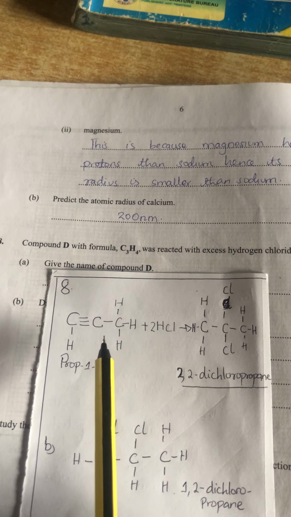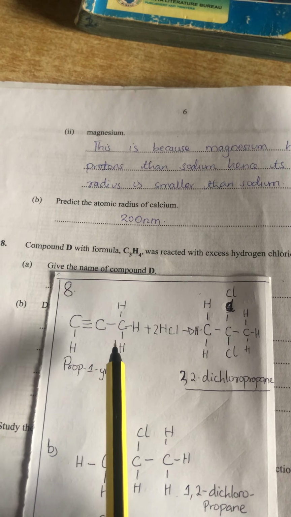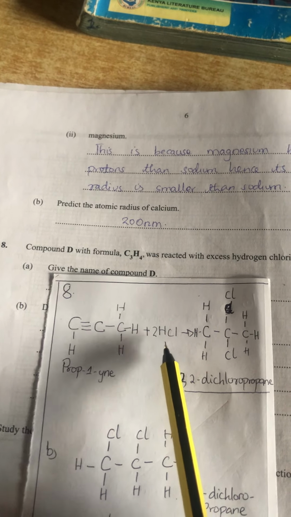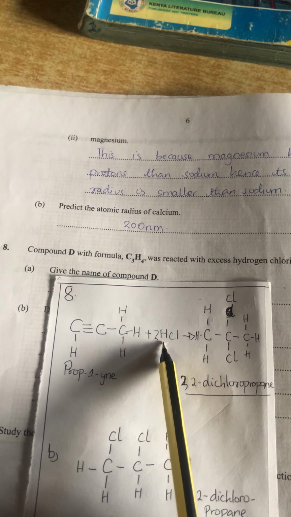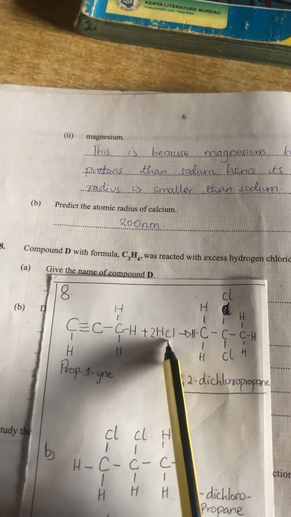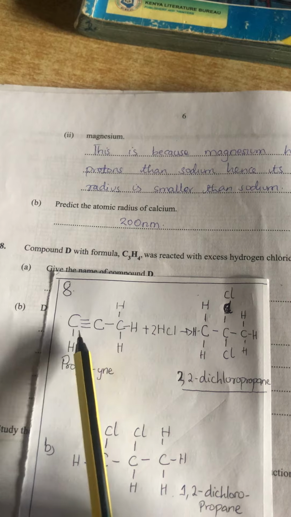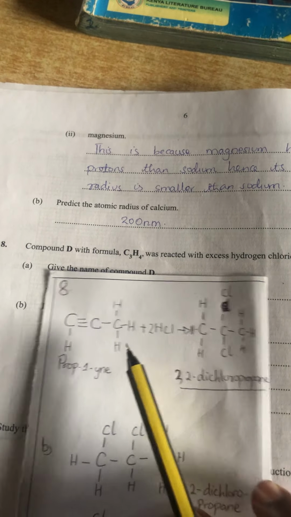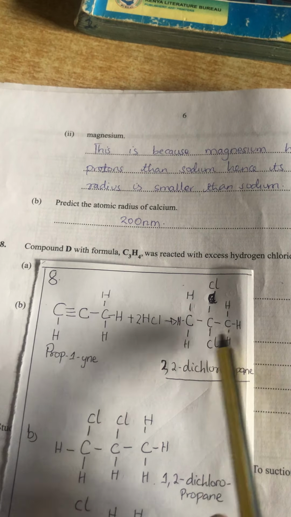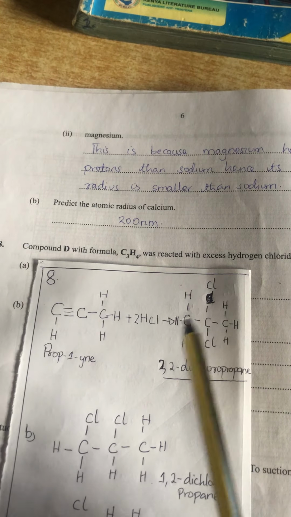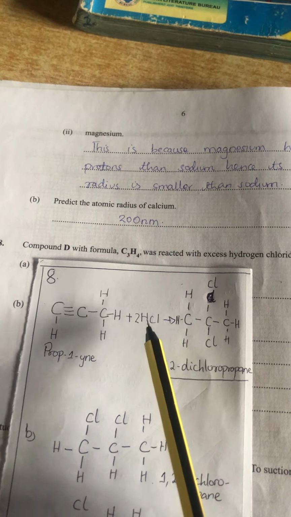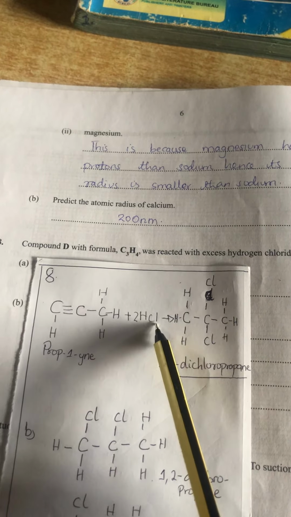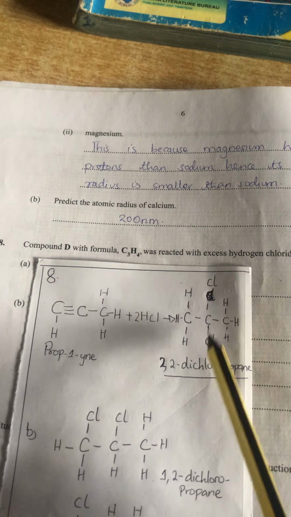We're being told that it's reacting with excess hydrogen chloride gas. So here we are having 2 moles of hydrogen chloride gas, and this is an addition reaction whereby the hydrogen chloride gas will add across the triple covalent bond. After doing that, you'll find that we have this new compound being formed. I've put 2 hydrogen atoms on the first carbon atom and the 2 chlorine atoms on my second carbon atom.